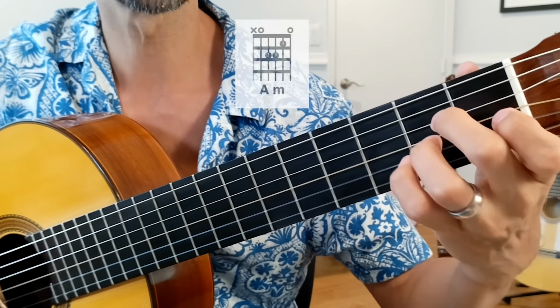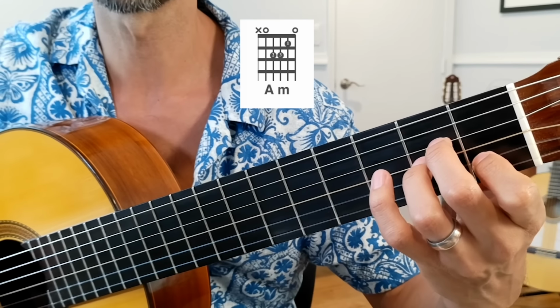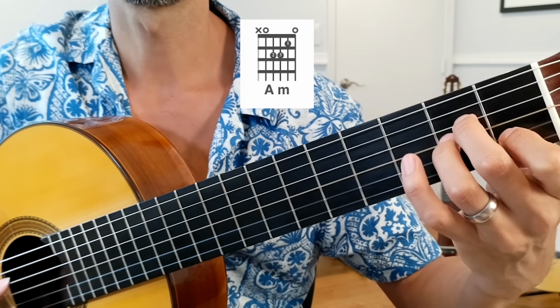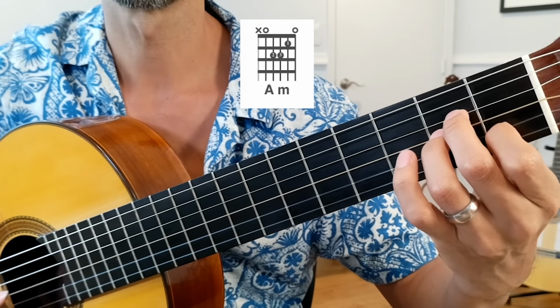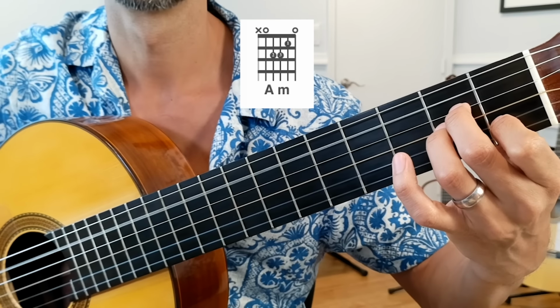Okay, our first chord is going to be A minor. Again, we're going to keep it really simple. You can use any other kind of A minor chord that you like, but for now we're going to keep it simple. 5th string A, E for the second finger. Third finger is going to be on A again. First finger is on C, and then your open E. Play from the 5th string down.